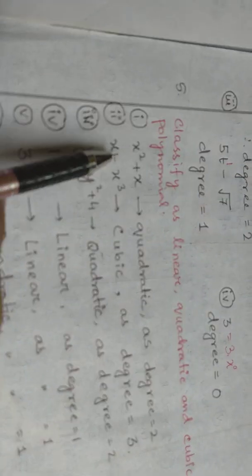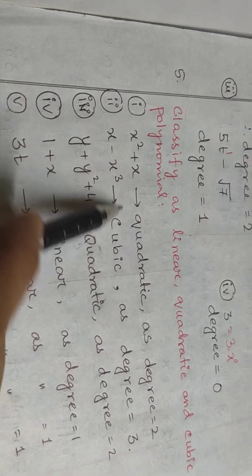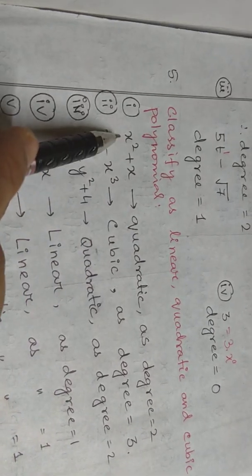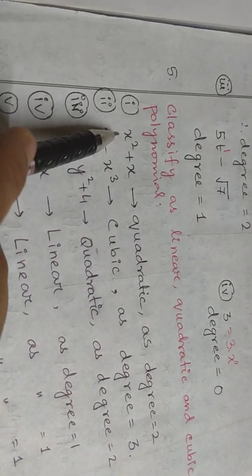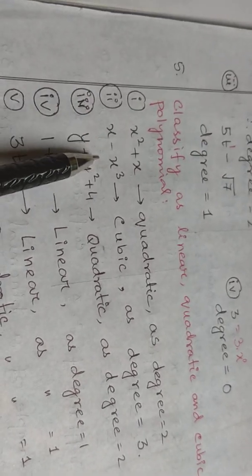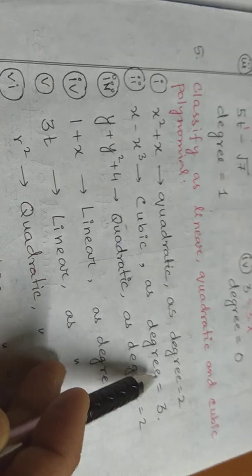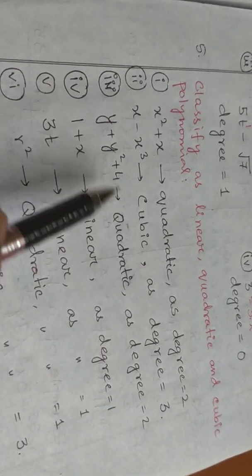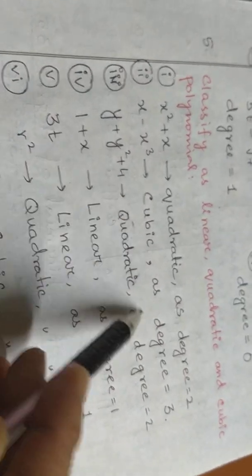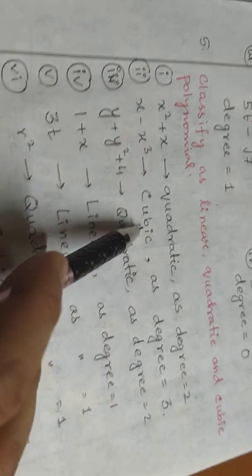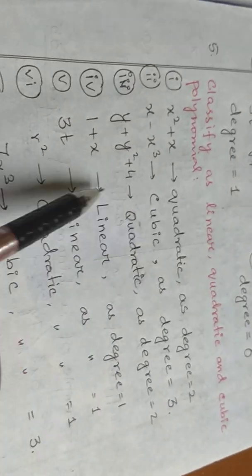So first is x square plus x. It is quadratic because you can see the degree is 2, right? The highest power of x is 2. Next, x minus x cube, cubic. This is very easy, I don't think anyone has doubt. The degree is 3. Look, in the exam, if you have to classify, you don't need to write the reason. You can directly write cubic polynomial or quadratic polynomial like this.